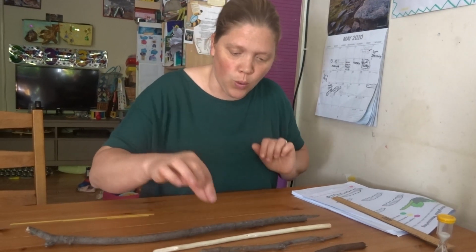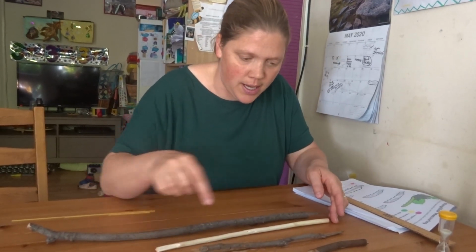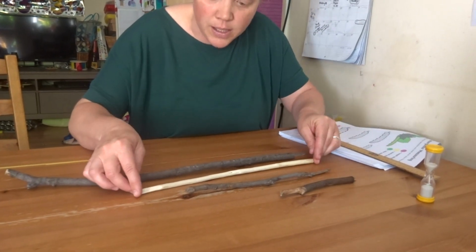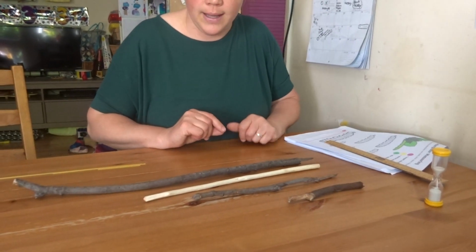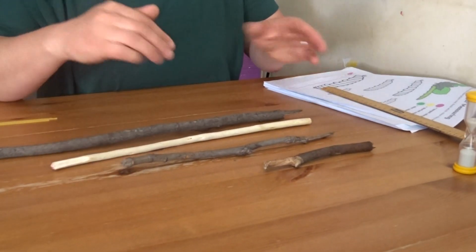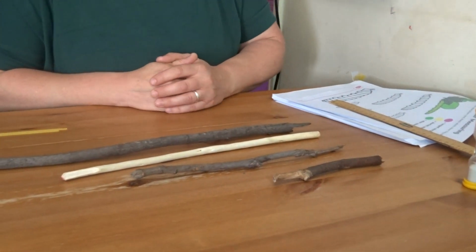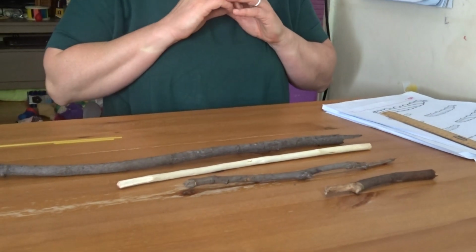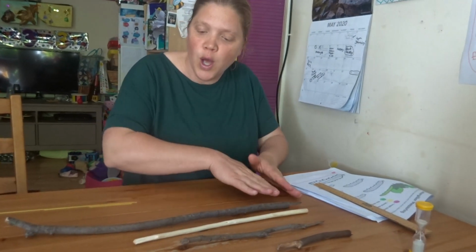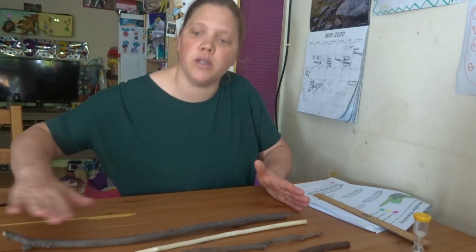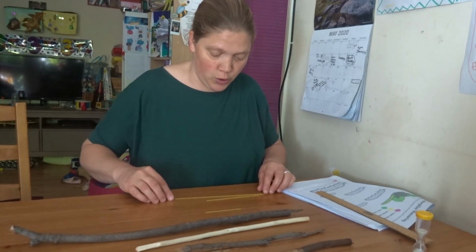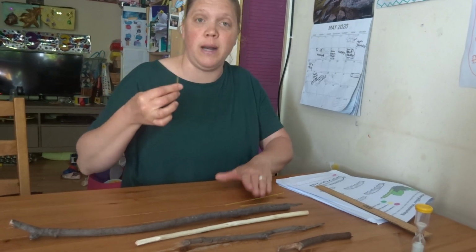And you can also use words comparing the length. So you could say, this one here is longer than this one. Okay, or this one is shorter than this one. So comparing the length. Usually we use the words long and short, especially the word long, for something that is horizontal.